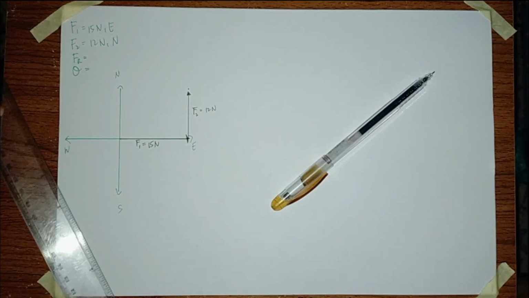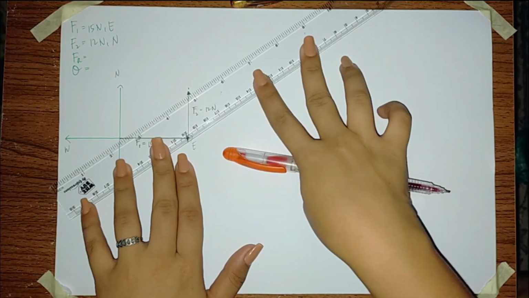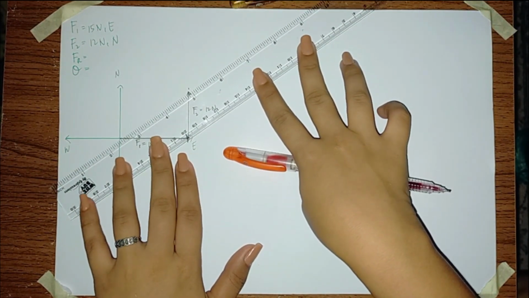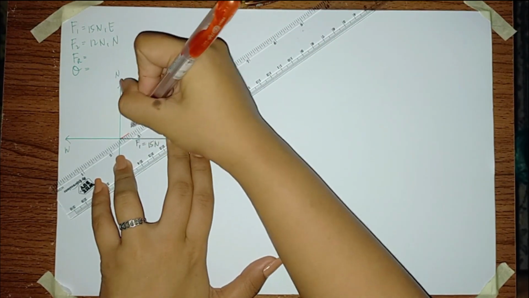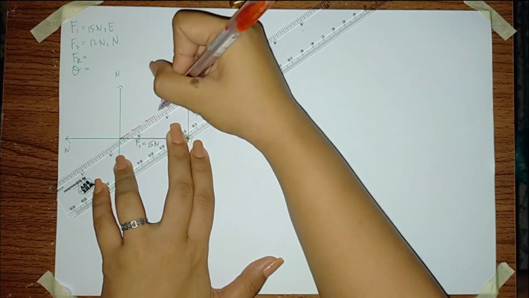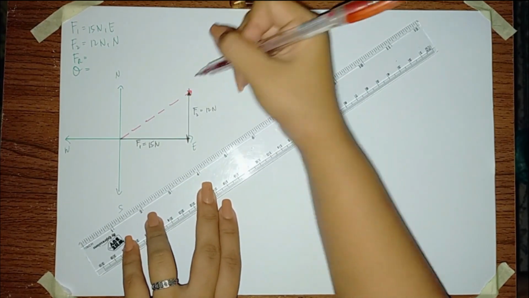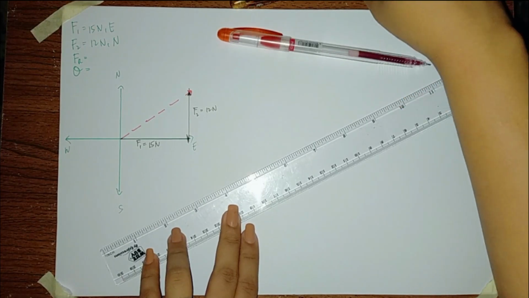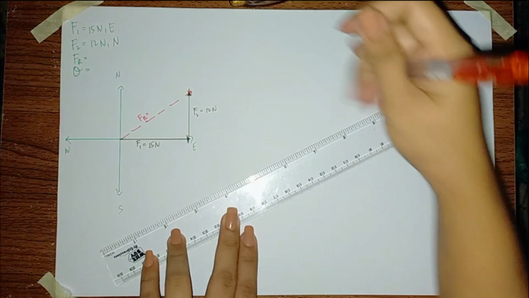Now, where will we see the resultant? The resultant is located here. So, we connect the tail of the first vector up to the head of the last vector. Let's label this F sub r here.